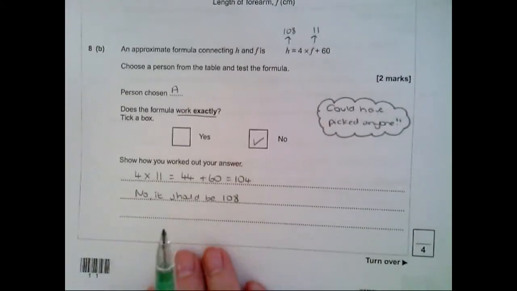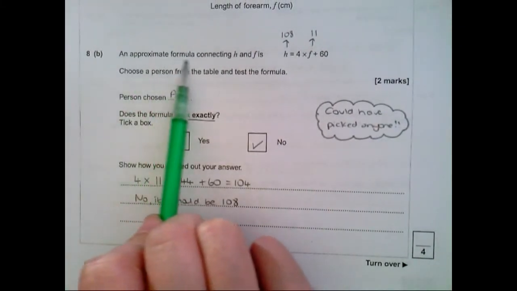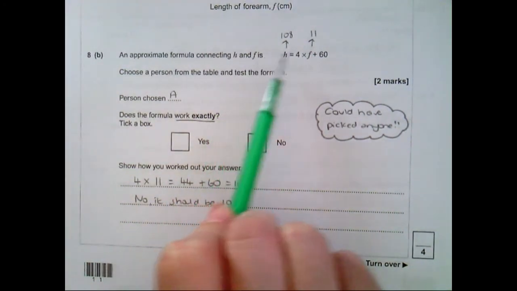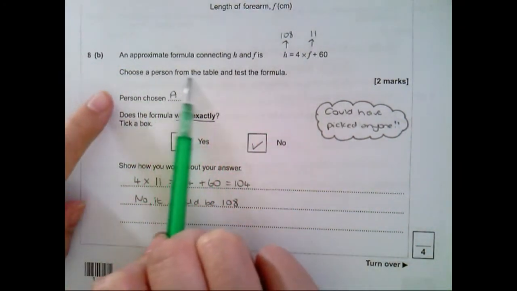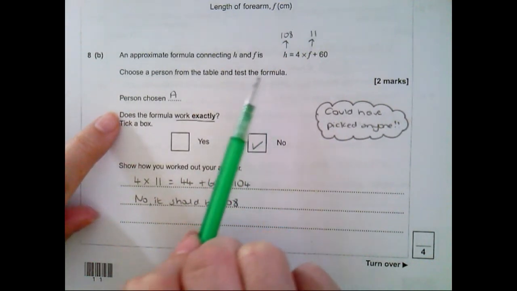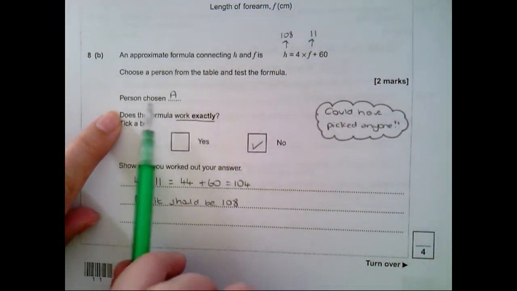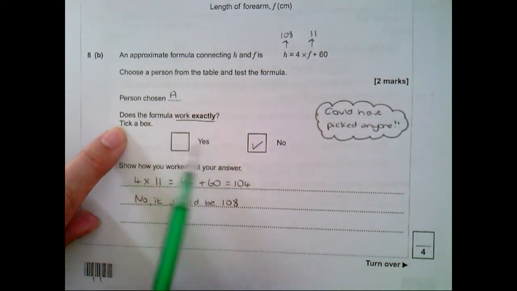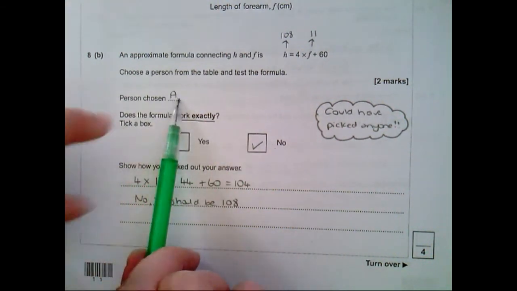Right, 8b then. An approximate formula connecting the height and the length of the forearm is this formula here. Choose a person from the table and test the formula. You could choose anybody. I chose person A. And it just asks you, does the formula work exactly, yes or no? So depending on the person that you choose, sometimes it works, sometimes it doesn't.